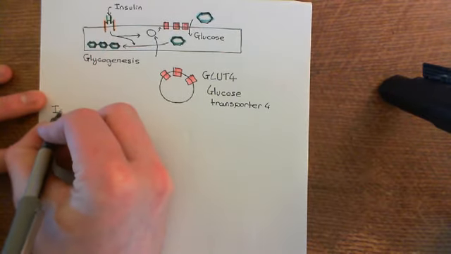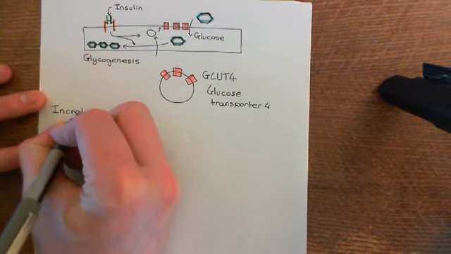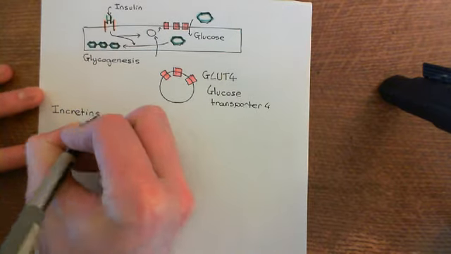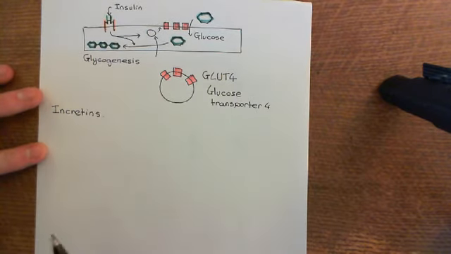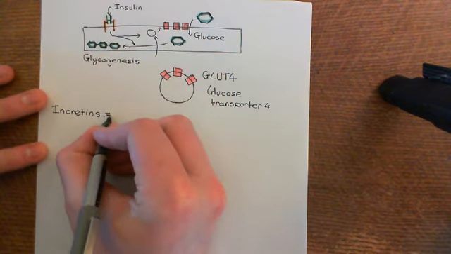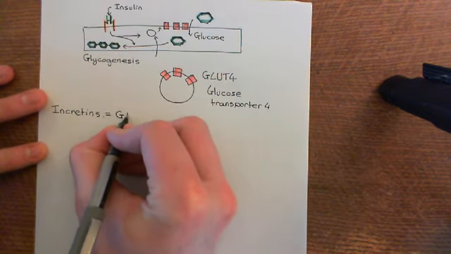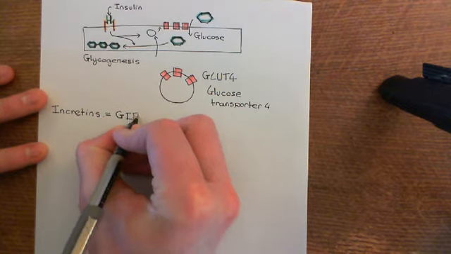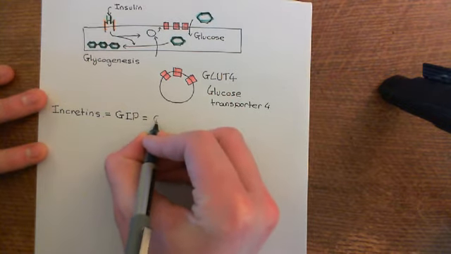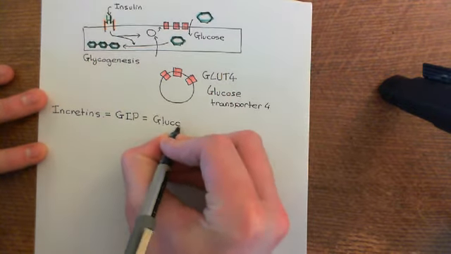Now, incretins are going to be released by the intestine in response to the presence of carbohydrate within the intestine. So let me tell you about the two major incretins. Firstly, GIP, which stands for glucose-dependent insulinotropic polypeptide.